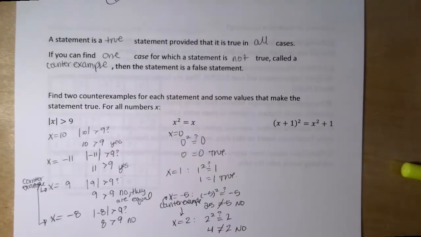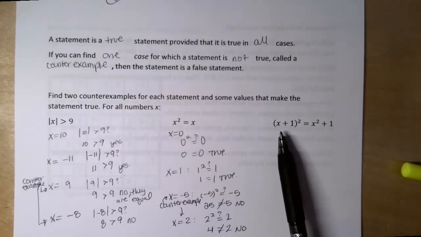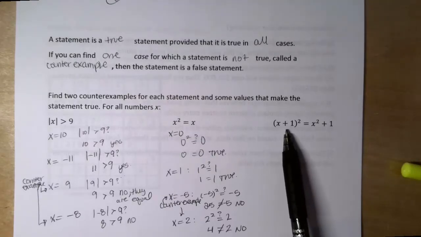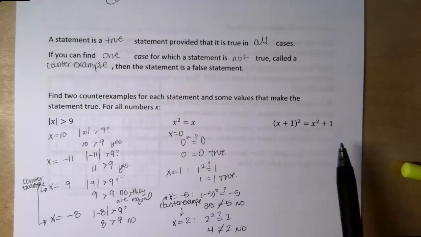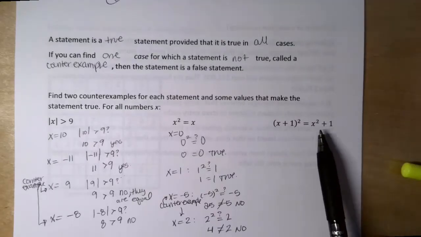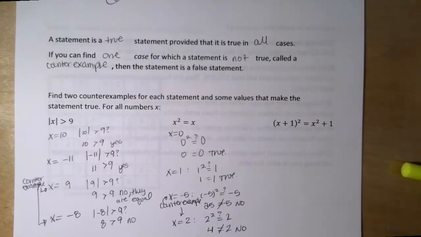So next we're going to try another one involving squares. For this next one, we are trying to figure out some values that work and don't work in the quantity x plus 1, squared. The quantity squared, so we add then square, or if we square then add, x squared plus 1. So here we're really testing order of operations, just to show you that they're different values.